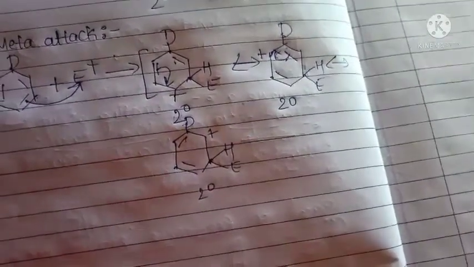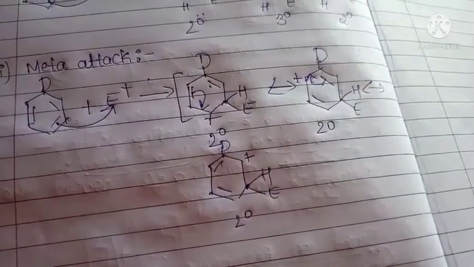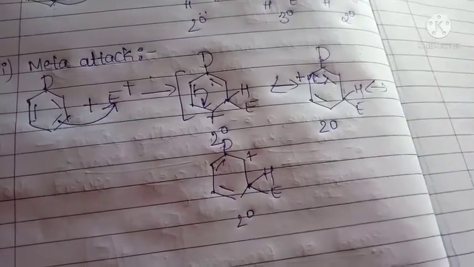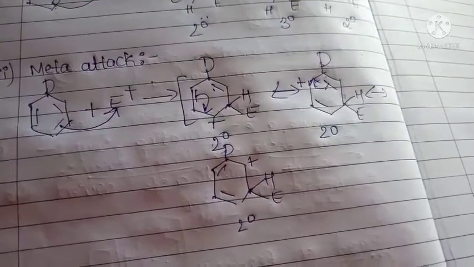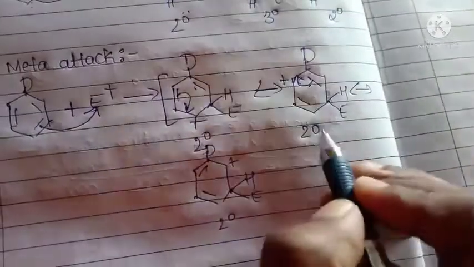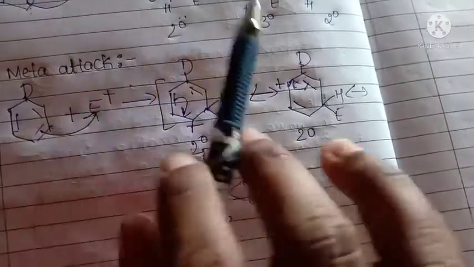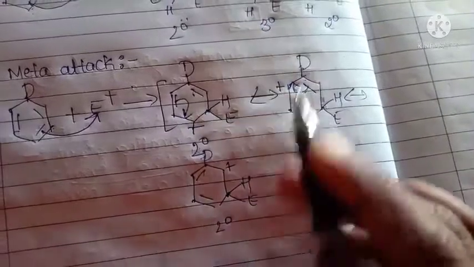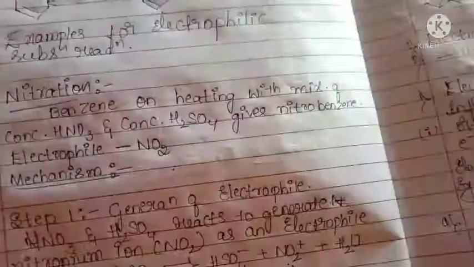Do you get it? Why should the electron donating group attack on the ortho and para position? Because these two positions are more stable compared to the meta position. The meta position has both secondary carbocations, but in the ortho and para positions one tertiary carbocation is formed compared to secondary. Tertiary carbocation is more stable.